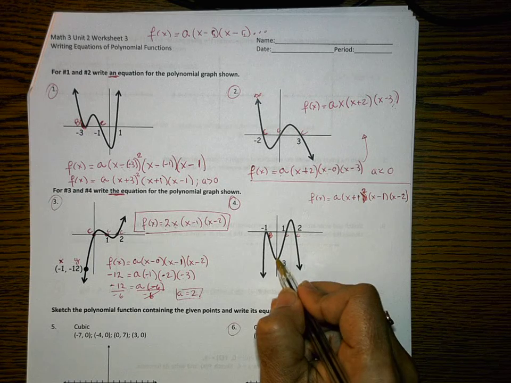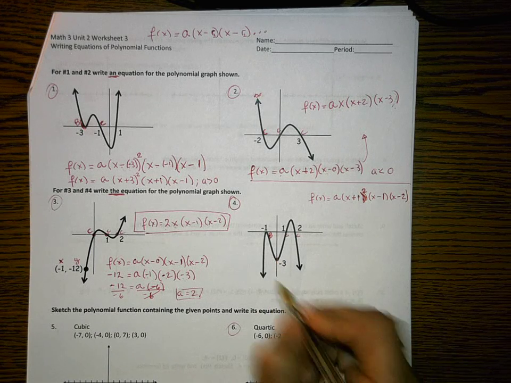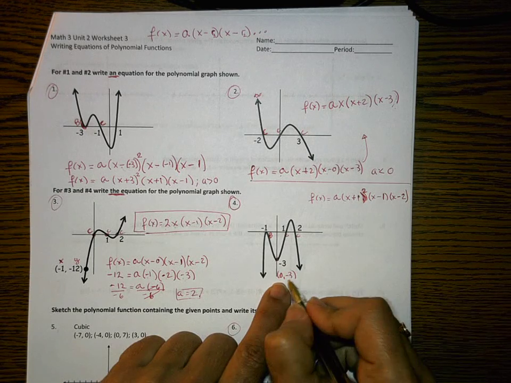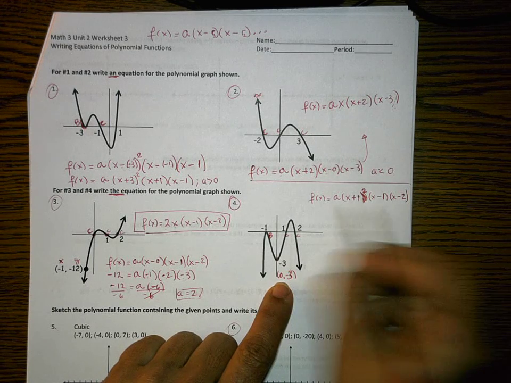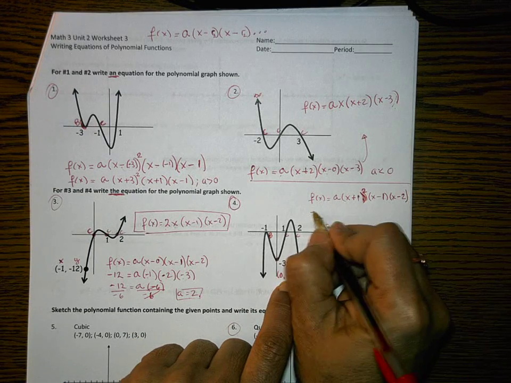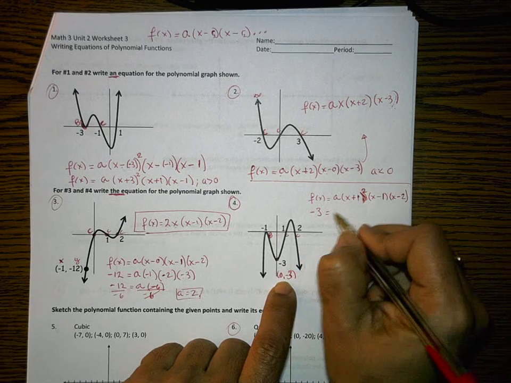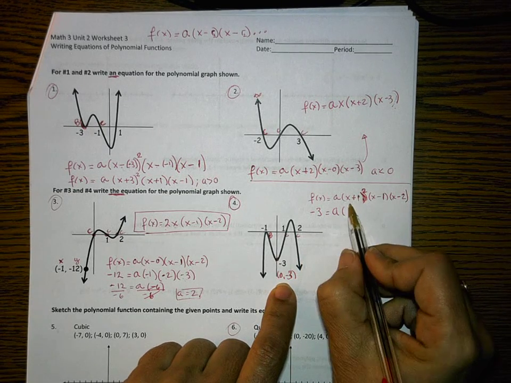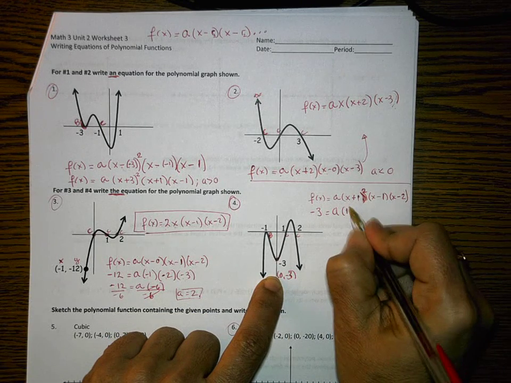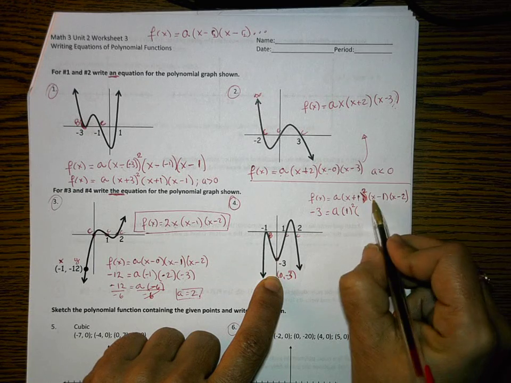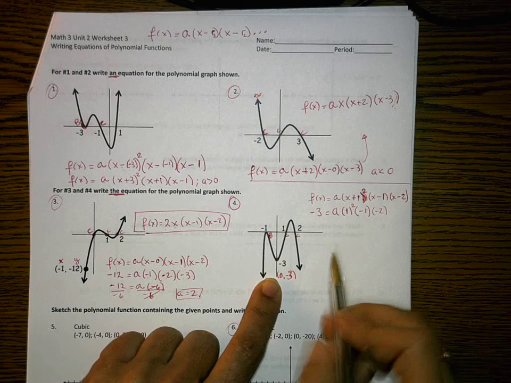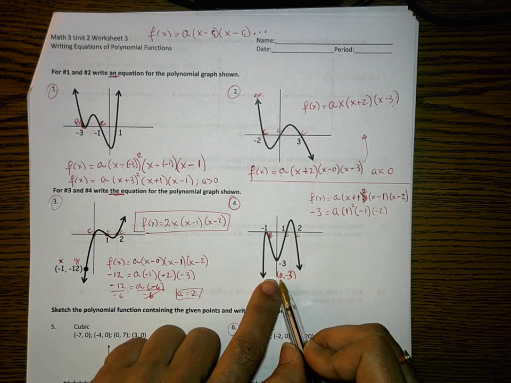I'm going to use this extra information here on the graph, which happens to be 0 for x, negative 3 for y. I'm going to plug this into my equation, my function right here, and solve for the stretch, for the a. So negative 3 is the y value, so it goes right here for f of x. A stays alone. And everywhere that I see an x, I'm going to replace it with a 0. 0 plus 1 is 1, but I must square that 1. And then 0 minus 1 is negative 1. And 0 minus 2 is negative 2.